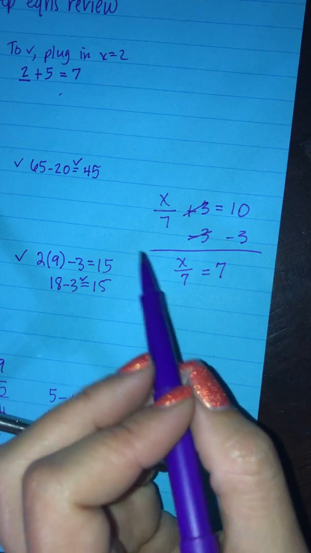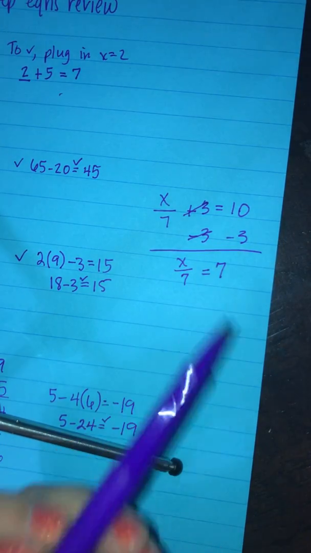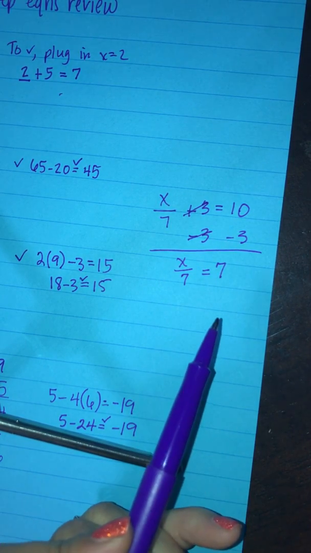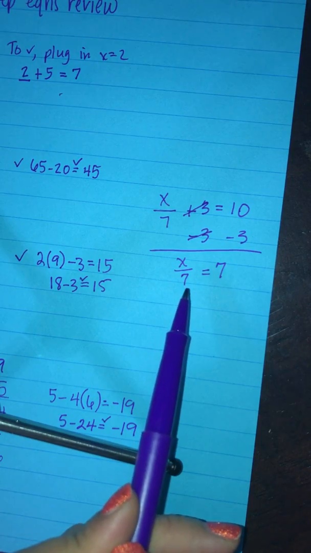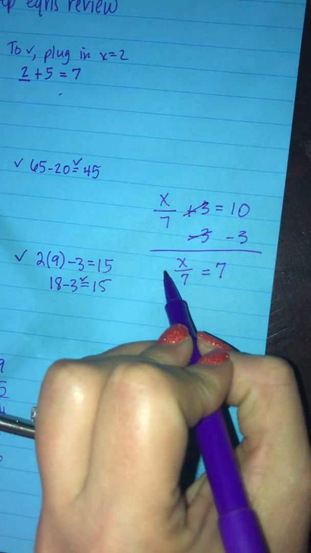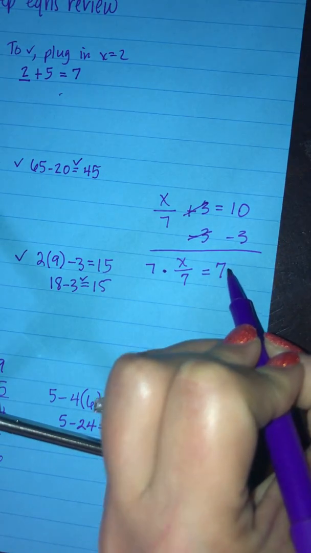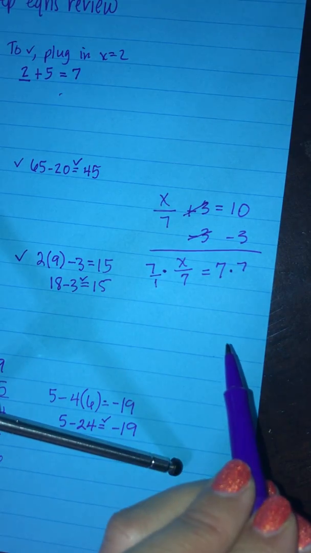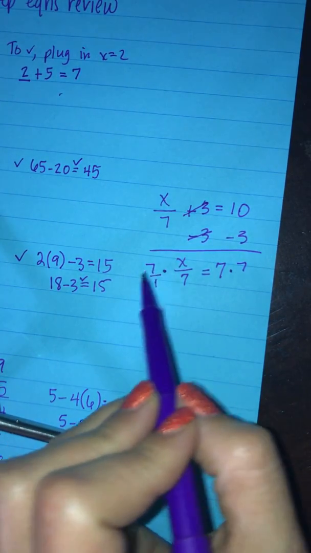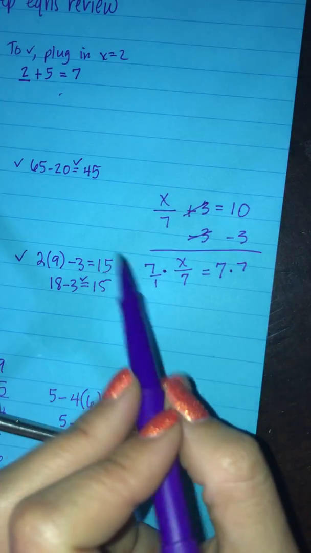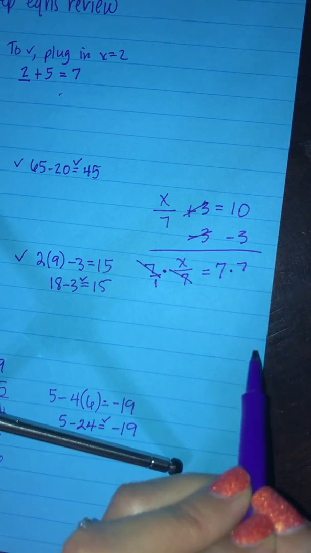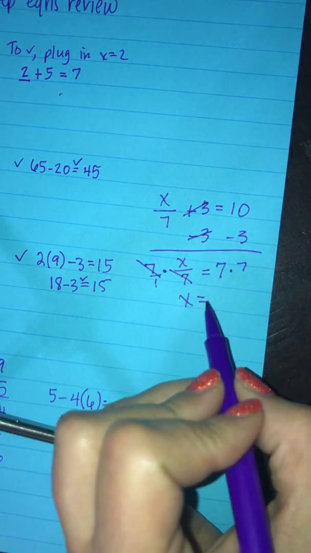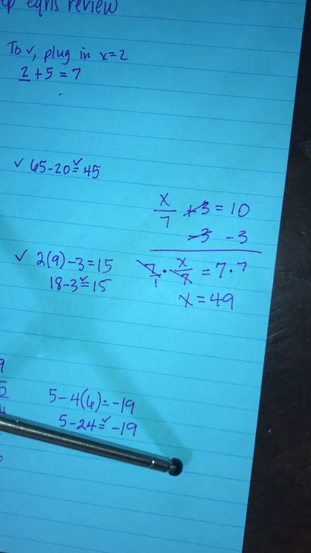Okay. Now what we need to do is realize that if we were going to verbalize what this says, it says x divided by 7. So what is the opposite of dividing by 7? Well, it's multiplying by 7. So what you can do is multiply both sides of your equation by 7. This is actually like a 7 over 1, but I just didn't write that in there, so I hope that didn't mess you guys up. But that will cancel each other out, leaving us with only x, and then over here we had 7 times 7, which is going to be 49.